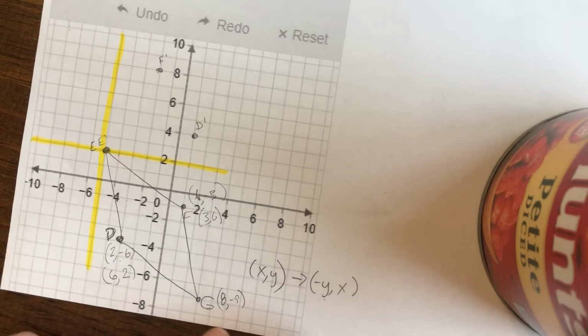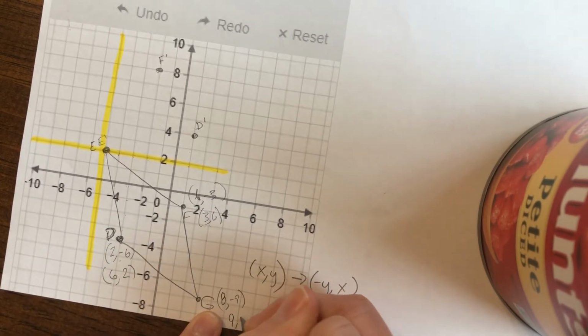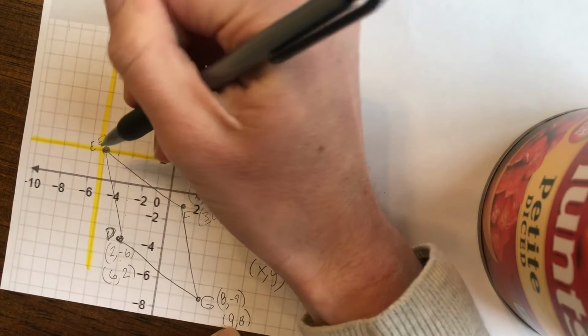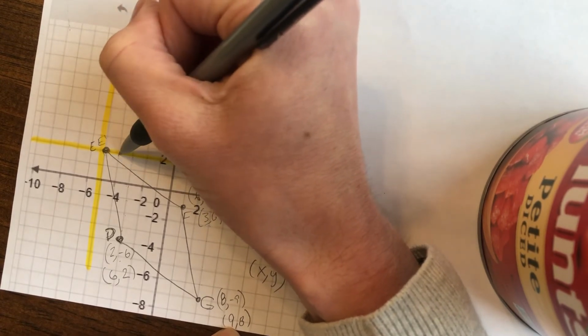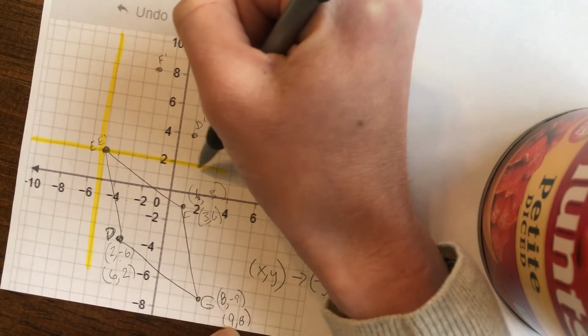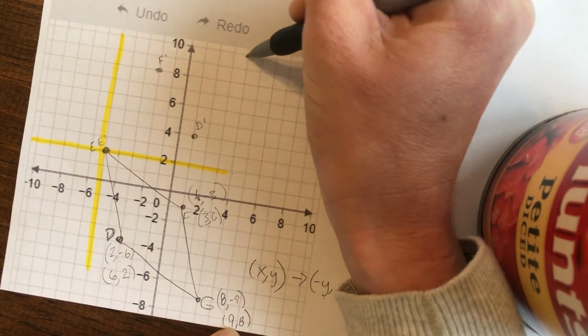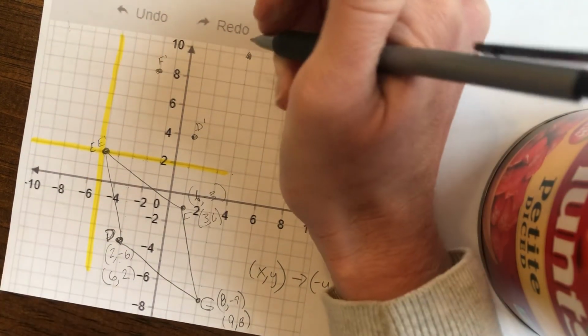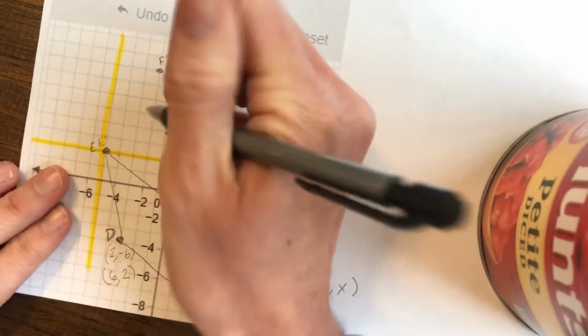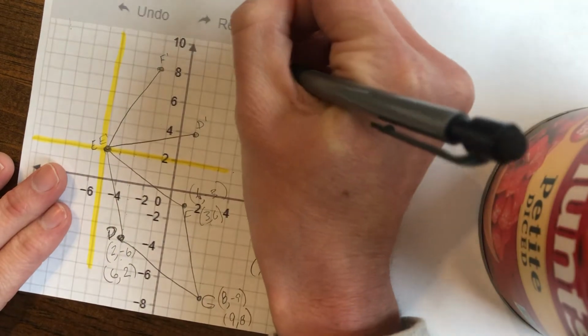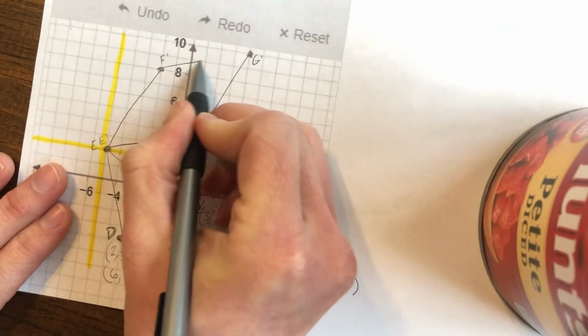And then this one, the G, it was (8, -9). So it's gonna become (9, 8) because the Y changed signs again and the X moved to the back. Now I'm gonna count off 9, 8 in regards to this yellow one: 1, 2, 3, 4, 5, 6, 7, 8, 9, and then 1, 2, 3, 4, 5, 6, 7, 8. Boom, there it is, and this was G prime. So now when you plot those on your computer, it should look like that.